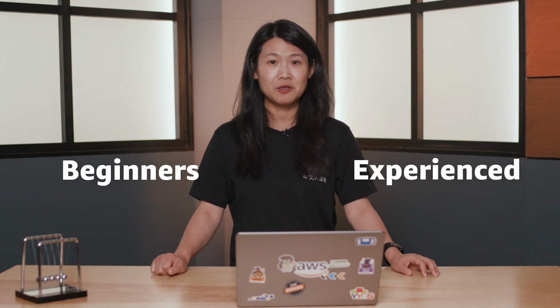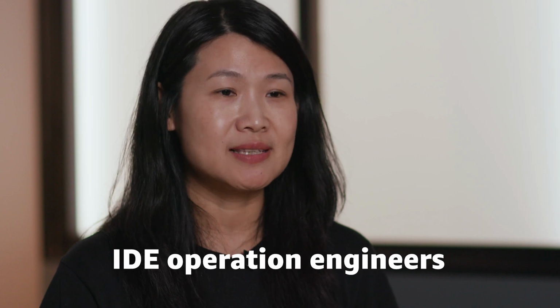natural language. Amazon Q Developer is a Gen AI-powered conversational assistant that helps developers understand, build, extend, and operate AWS and other applications. It provides contextually relevant answers and can generate code as needed. This makes it beneficial for both beginners and experienced developers, as well as IT operations engineers.